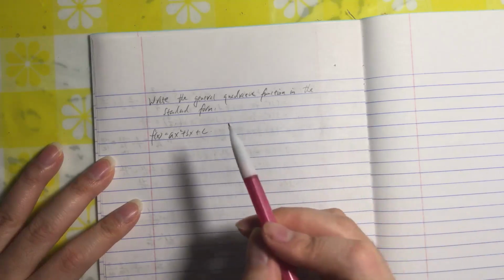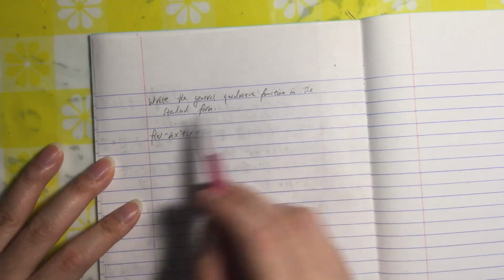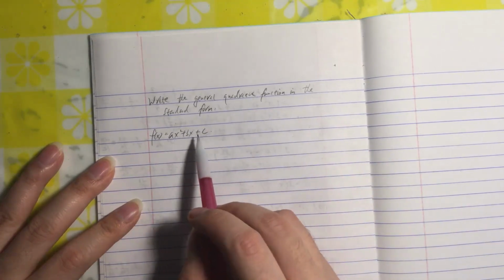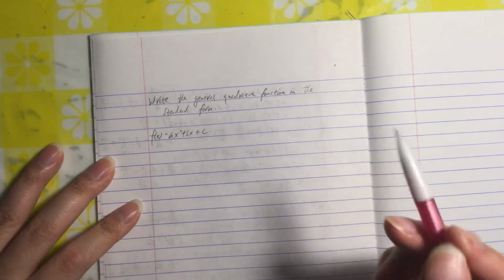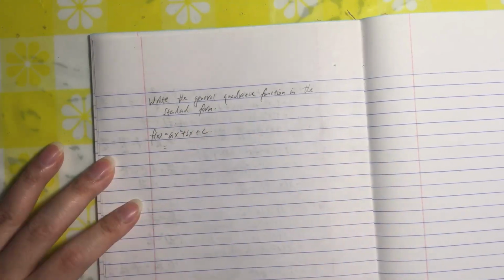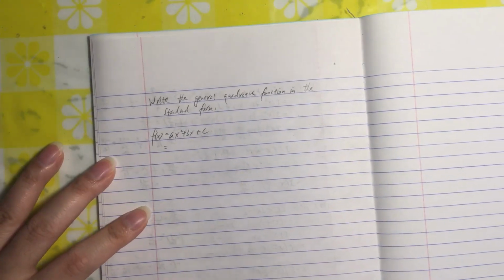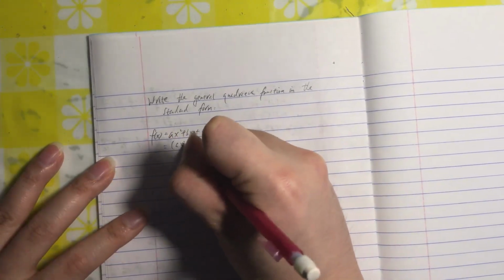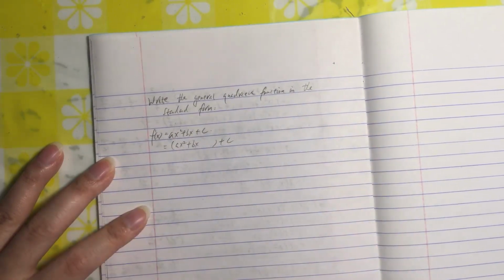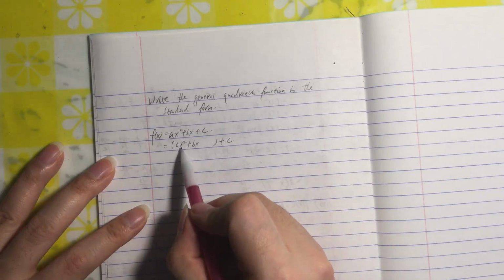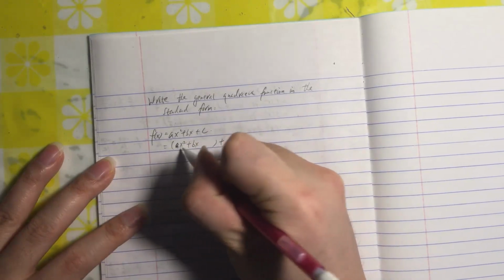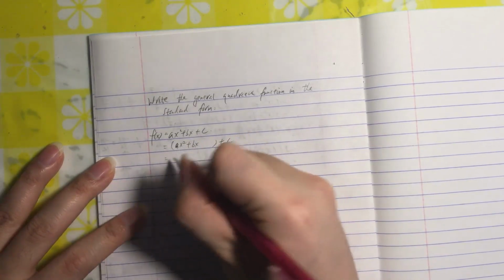Next, let me show you how to write the general quadratic function in the standard form. This function here, ax squared plus bx plus c, is called the general quadratic function. We try to rewrite this function in the standard form. So, first step, we group x together. We get ax squared plus bx plus c. If there's a coefficient in front of x squared, always pull out the coefficient.